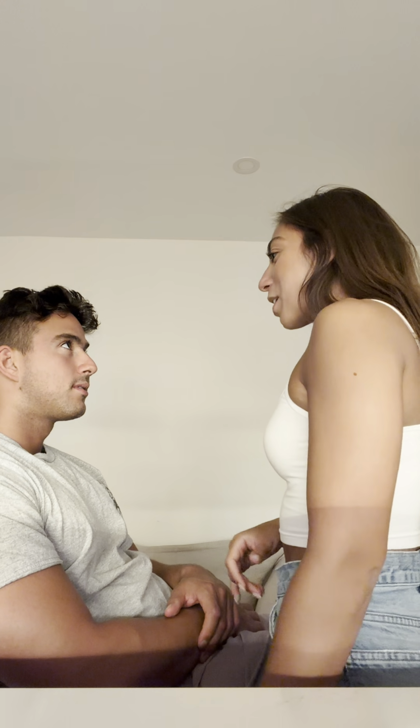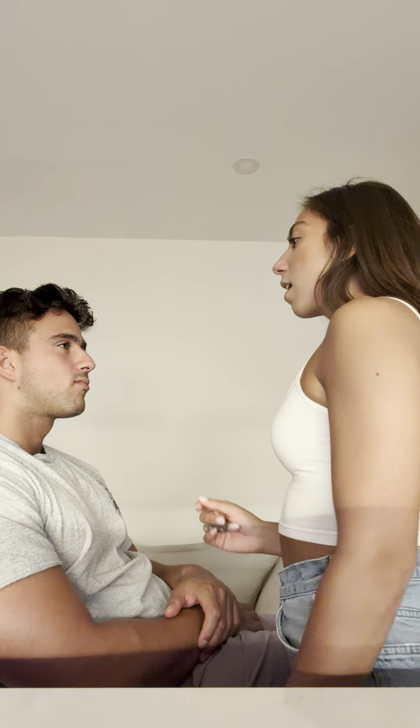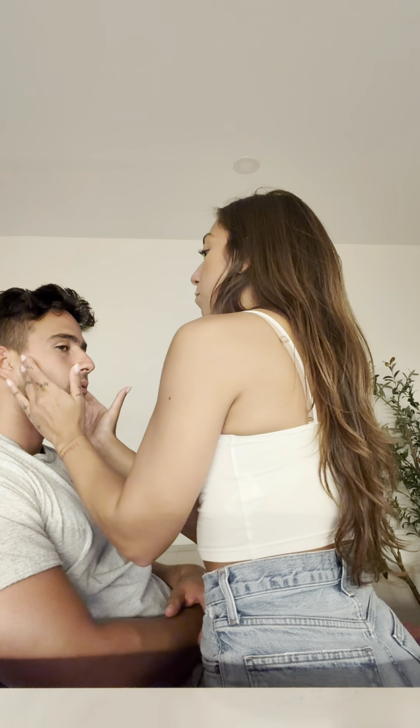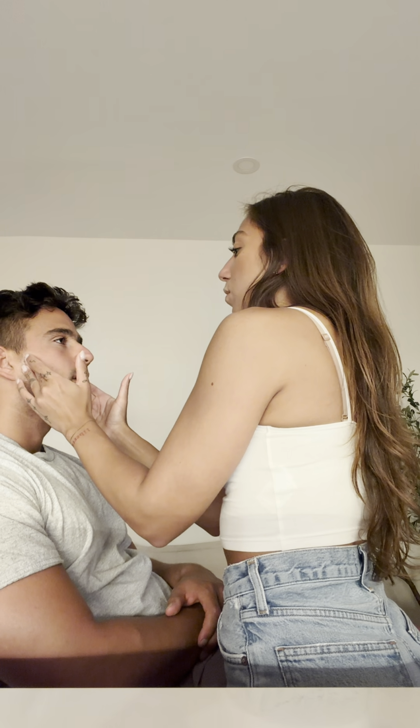So can you raise your eyebrows, shut your eyes, okay, open them, and then smile, show your teeth, puff out your cheeks. Good. And can you frown? Next, I'm going to check your masseter muscle. So open, close, open, close, open, close.